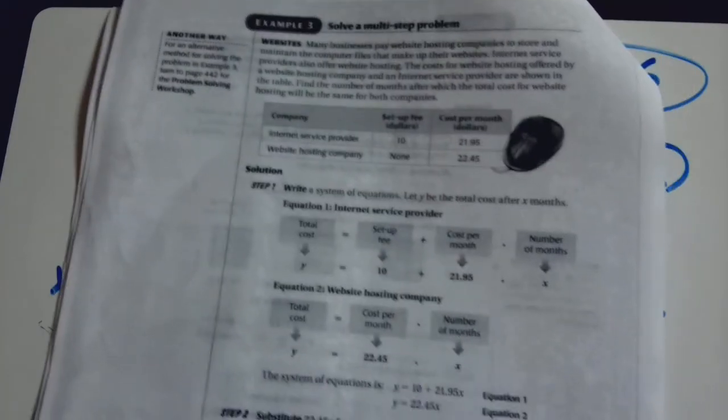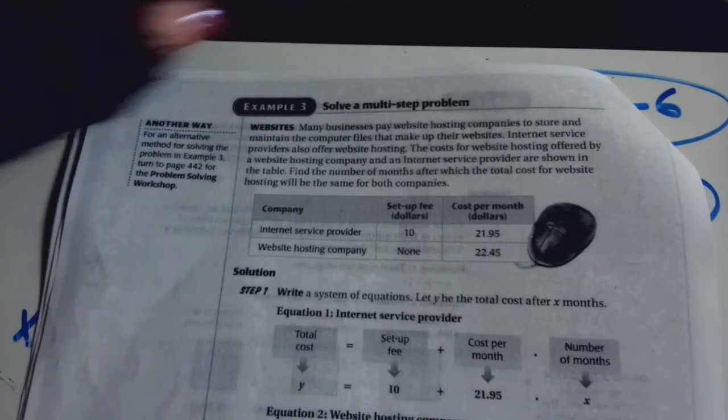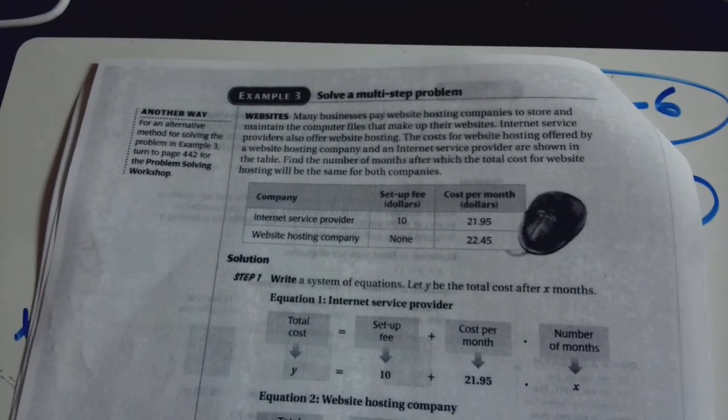So let me just throw one up real quick here, and we can look at the book and go through it. Many businesses pay website hosting companies to store and maintain the computer files that make up their website. Internet service providers also offer website hosting.